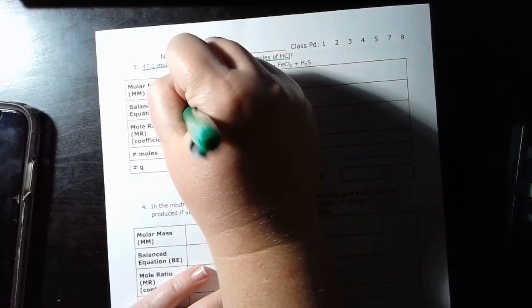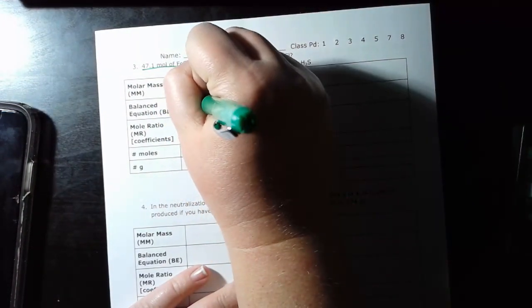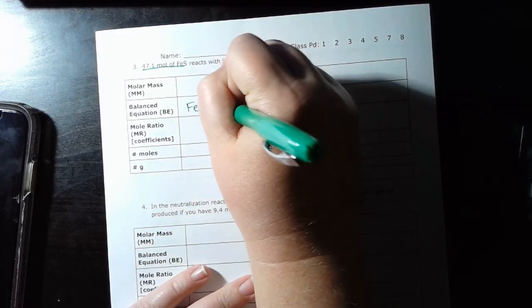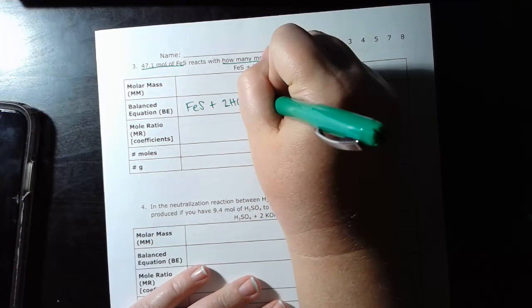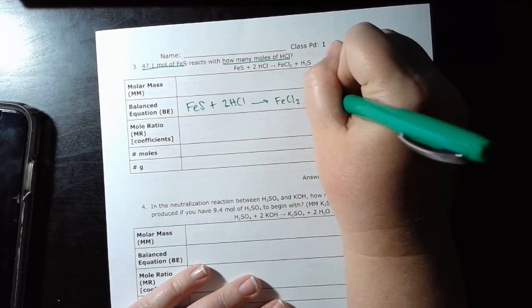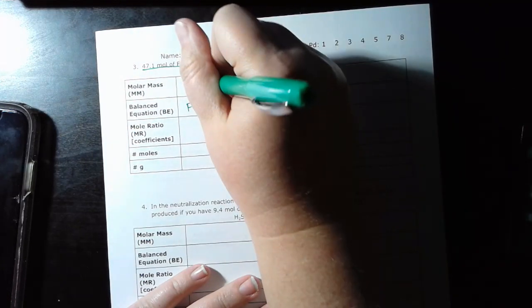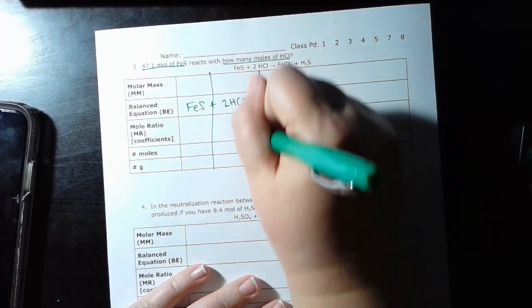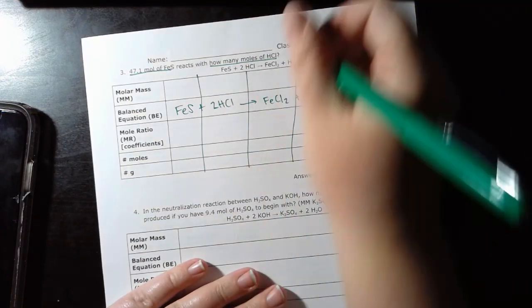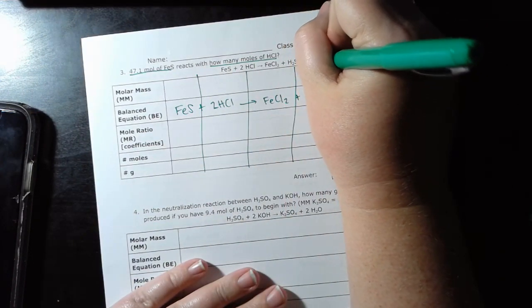So I'm going to do the chart way first, and then I'll do the other way. So I've got to put in my balanced equation. 2HCl gives me FeCl2 plus H2S. I draw my lines because I like to keep stuff separated. I'm going to write my summary because it just keeps me straight.